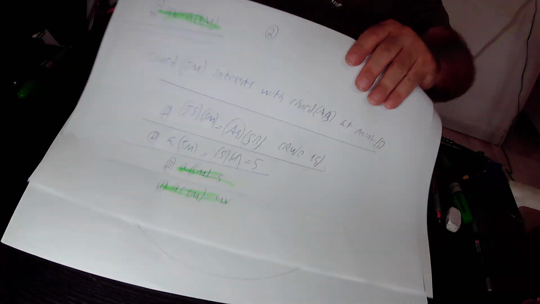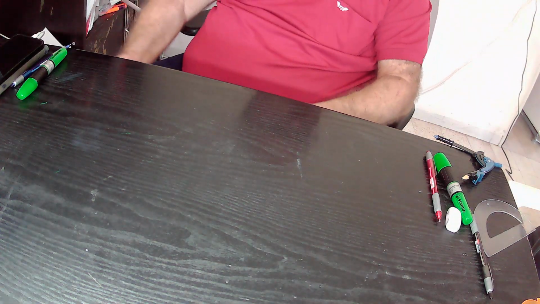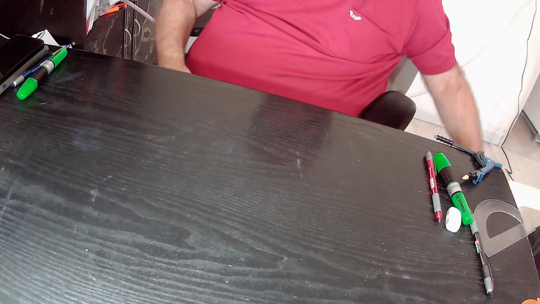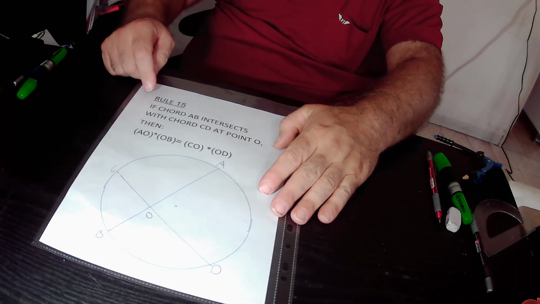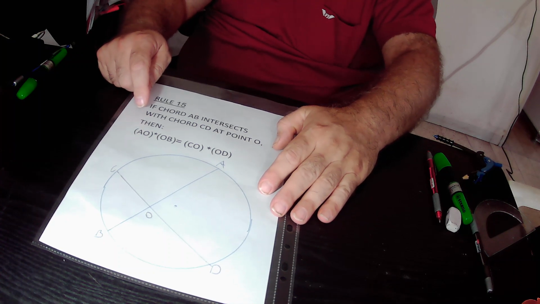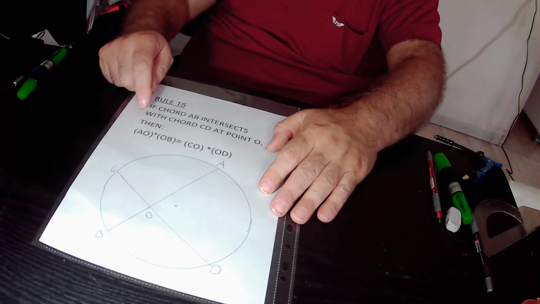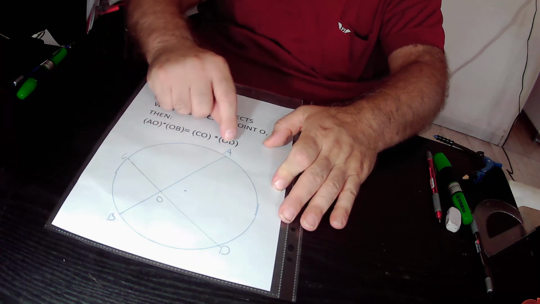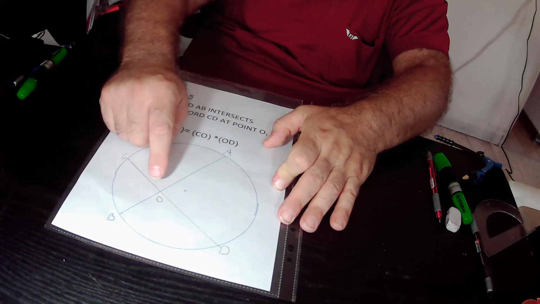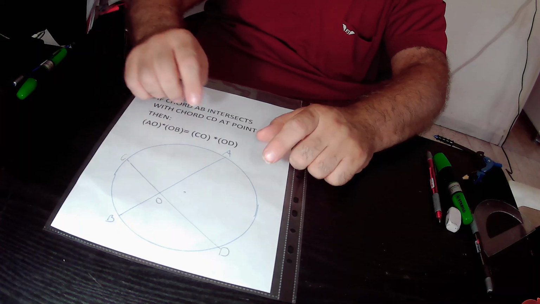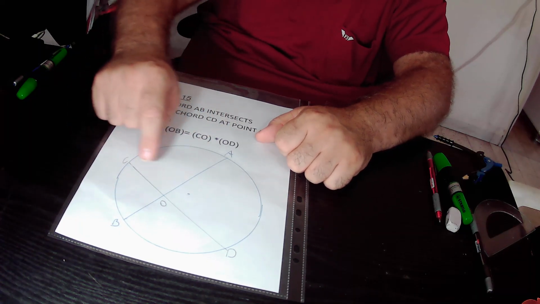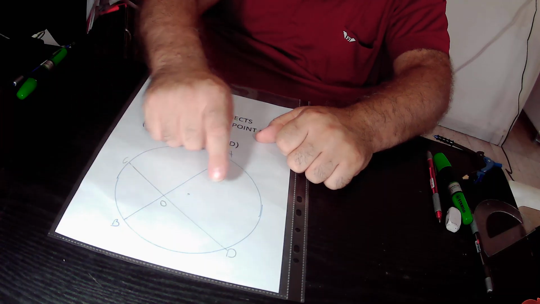In the next step, I presented to you Rule 15 and implemented Rule 15 in our drawing. According to Rule 15, if chord AB intersects with chord CD at point O, then the following equation is true: AO times OB equals CO times OD. So in the drawing we have a circle. This is chord AB that intersects with chord CD at point O. According to this Rule 15, the following equation is true in this drawing: AO times OB equals CO times OD. So we can implement Rule 15 in our drawing.